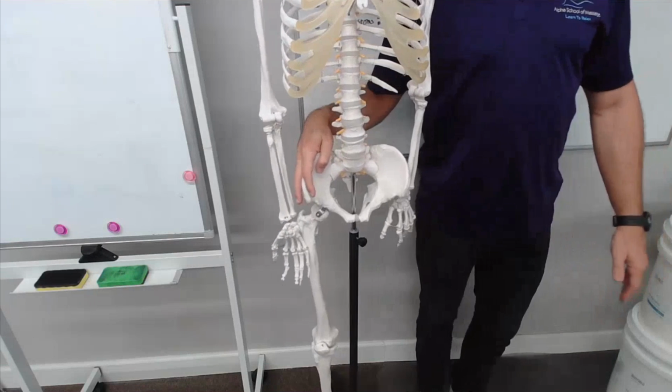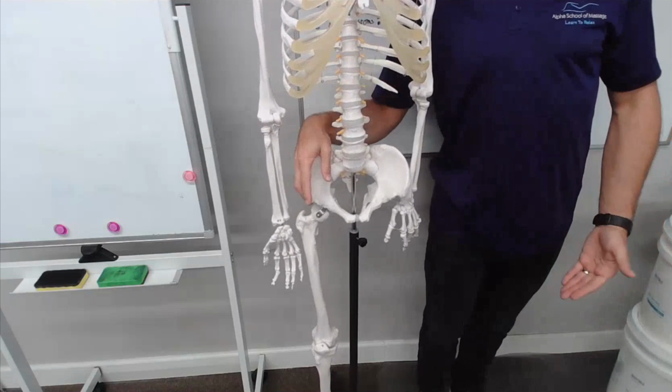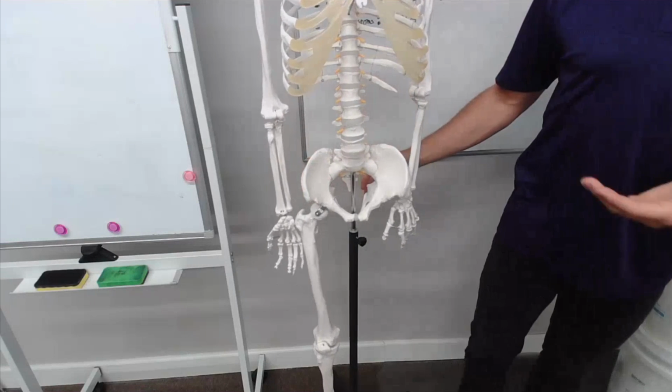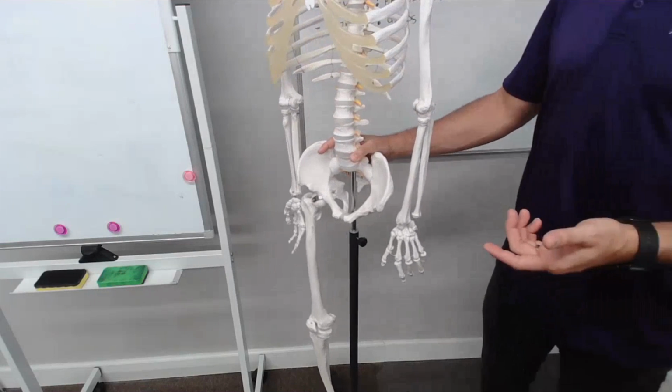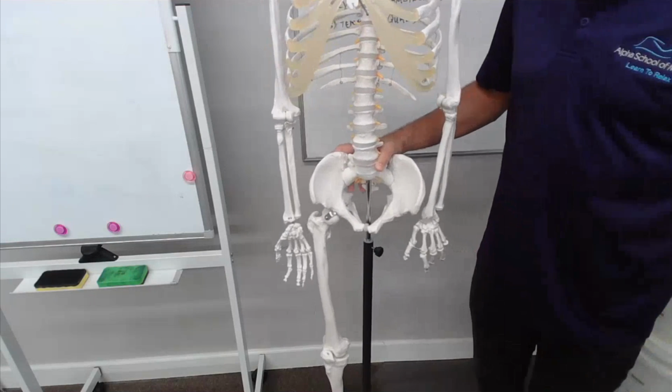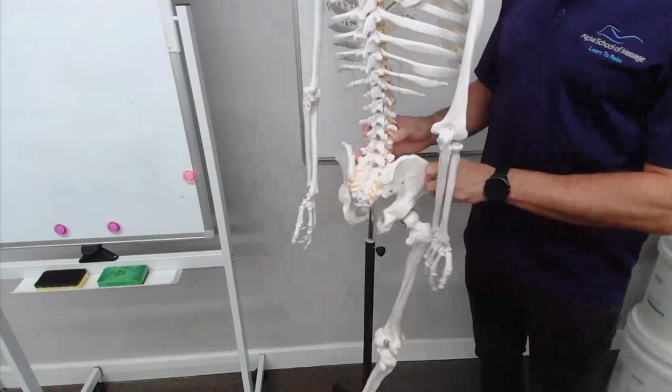And that's basically what happens when you walk, right? One side of the hips lifts up and the other side lowers down into that figure 8 pattern that we recognize for gait pattern.